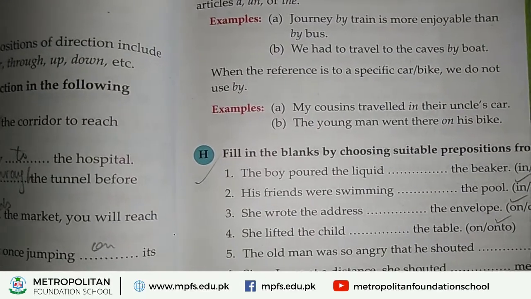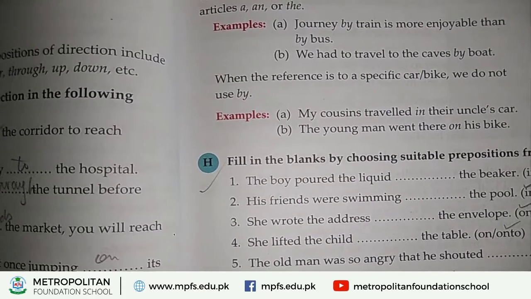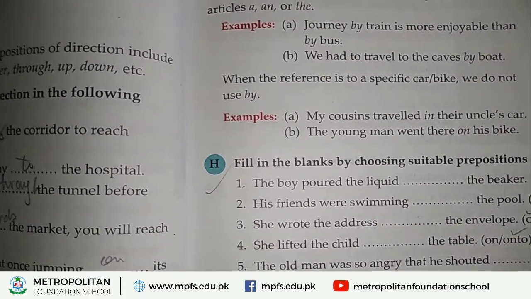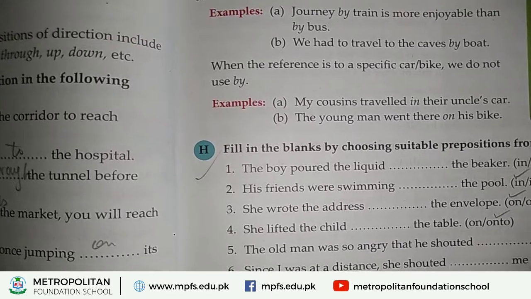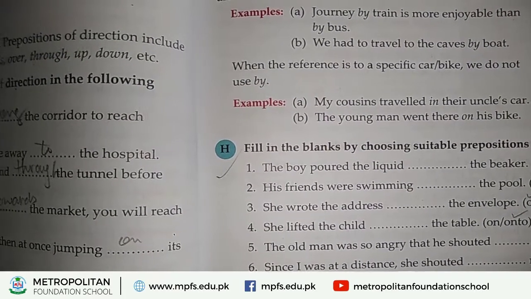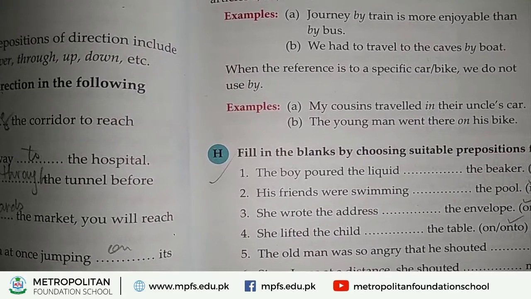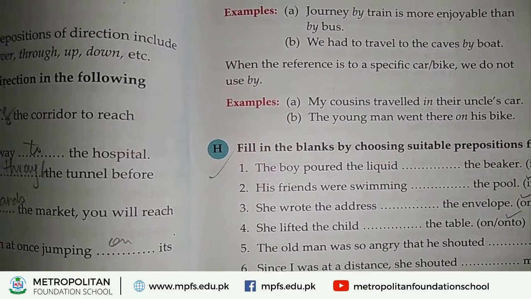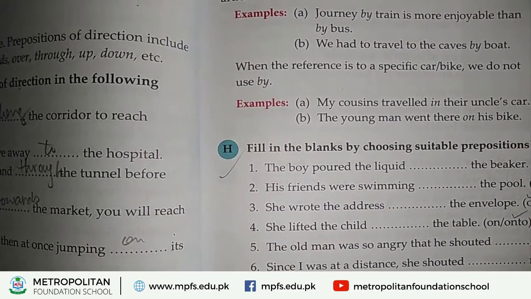So now students, I have completed the explanation of the topic preposition. So you have to do in your copy the exercises of this topic, which I will give you in the group.